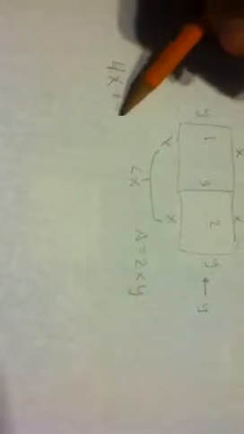And the perimeter equation is going to be X, X, 2X, 3X, 4X. So that's the first part of our equation, 4X. And then Y, Y, Y. So that's 3Y, so it's going to be plus 3Y. And the total perimeter is equal to 250. So that's our perimeter equation, and there's our area equation.